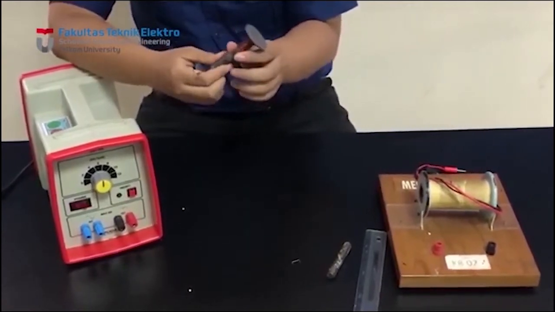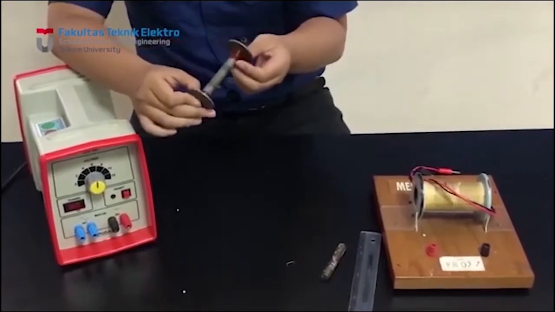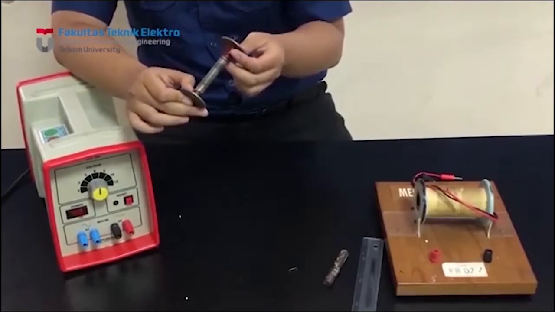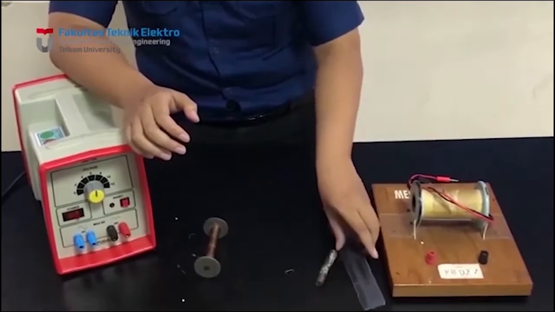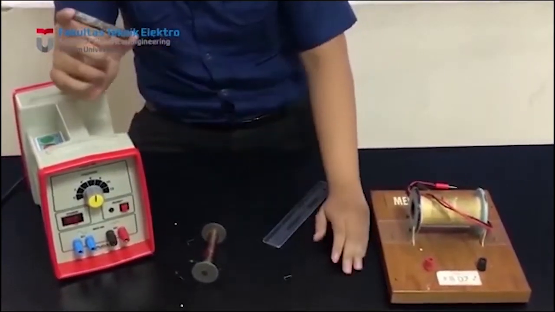This is the solenoid. There is a 20 and a 10 turn solenoid. The next tool is iron rod.